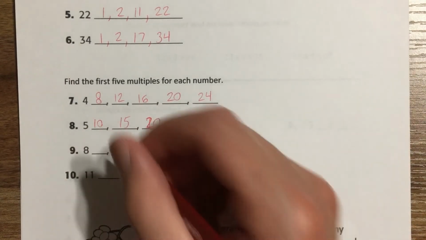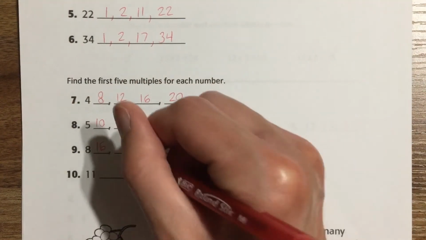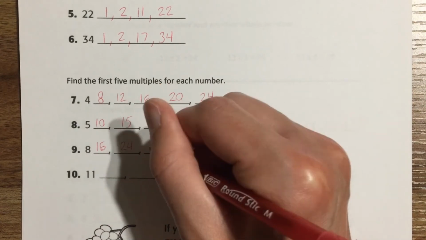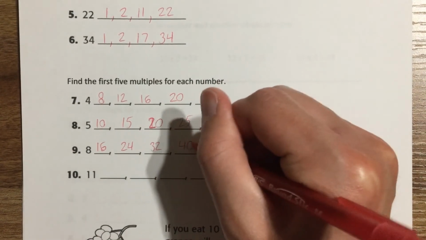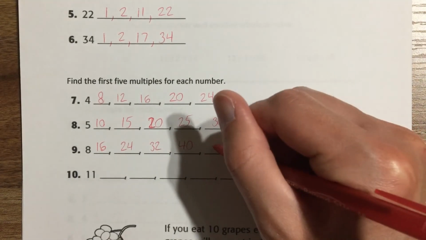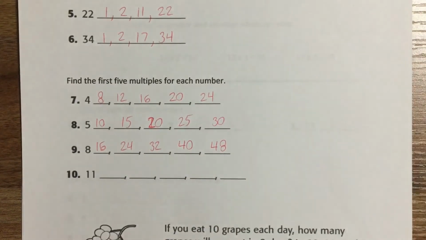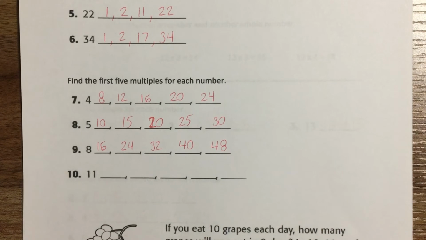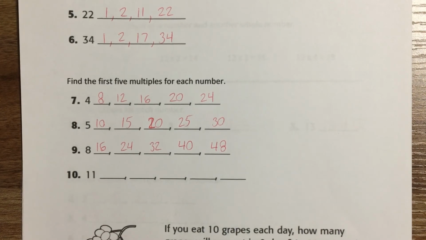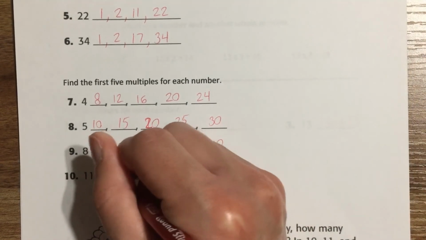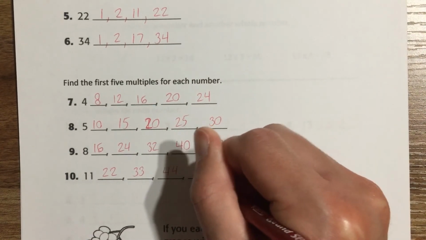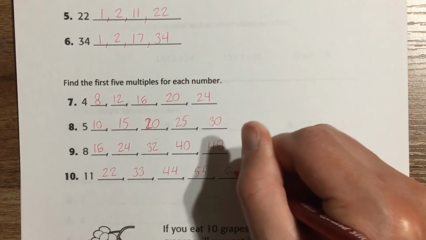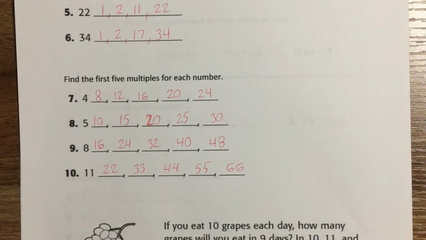8. 8 times 1 is 8. 8 times 2, 16. 8 times 3, 24. 8 times 4, 32. 8 times 5 is 40. And 8 times 6 is 48. And then we have 11. 11 times 1 is 11. 11 times 2, 22. 33, 44, 55, and 66 is what we're looking for there.